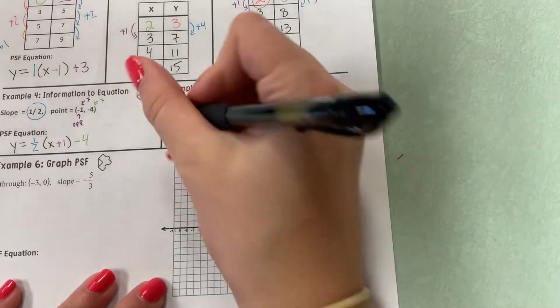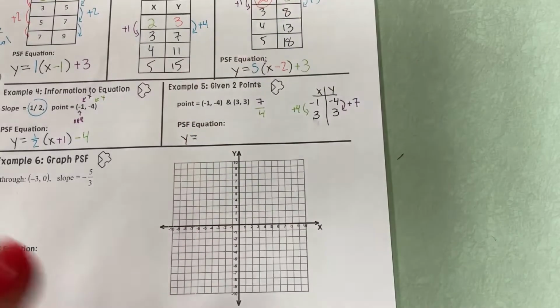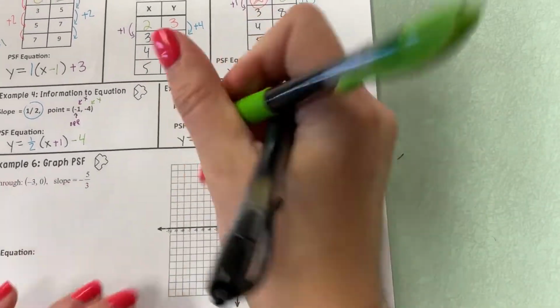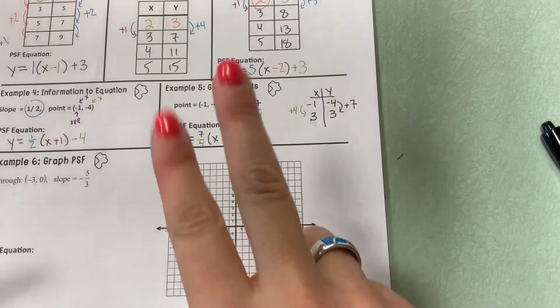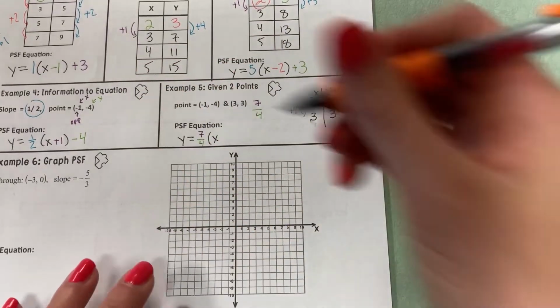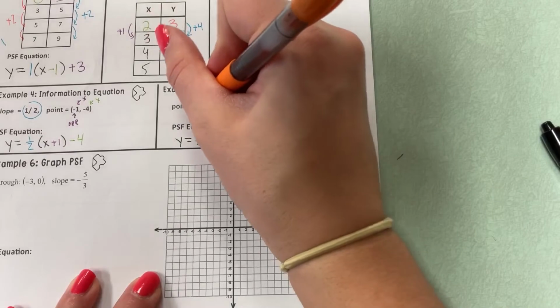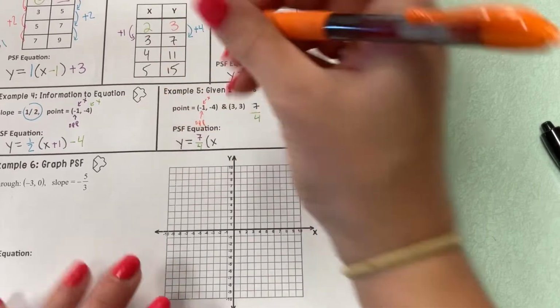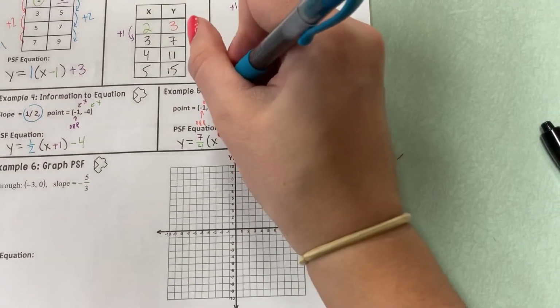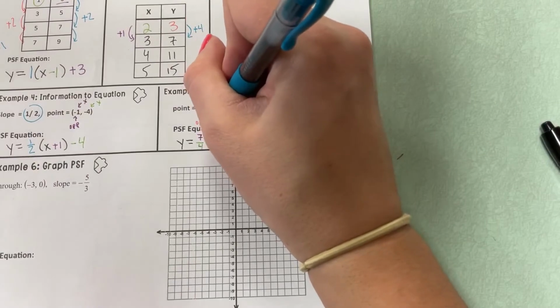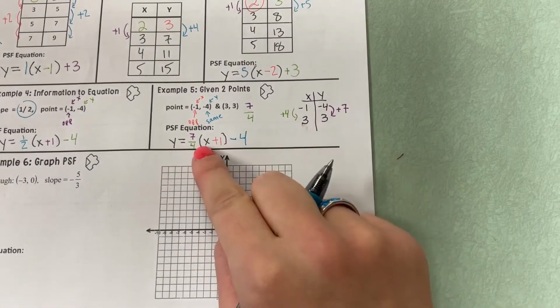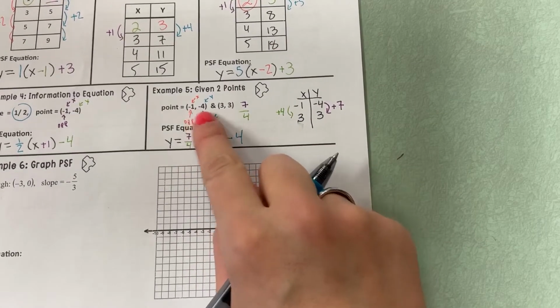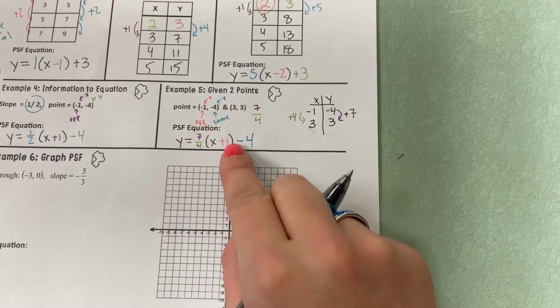All right, so when I write out my equation, I got y equals 7 over 4, and then we have x, and you can have 2 different equations in this one, but I'm going to use this first one. So this is my x, and I do the opposite. And then this is my y, and we do the same. So in this one, I have y equals 7 over 4, which is what we found, times x plus 1, I do the opposite, and then minus 4 because I did the same.